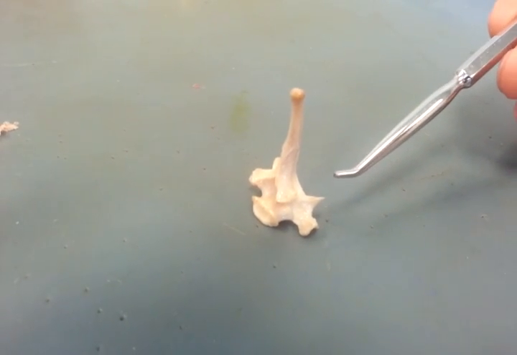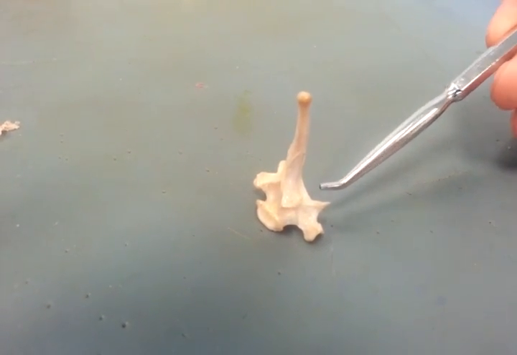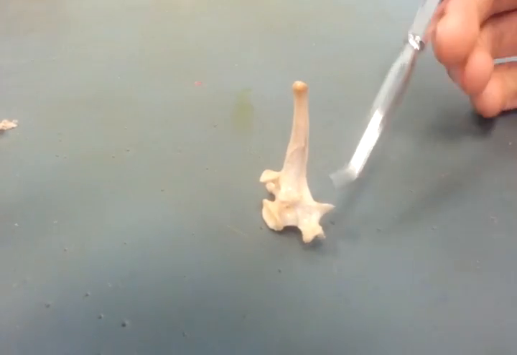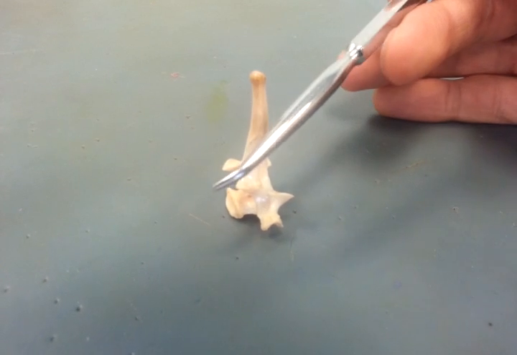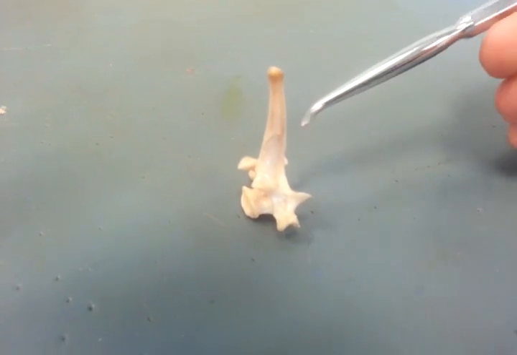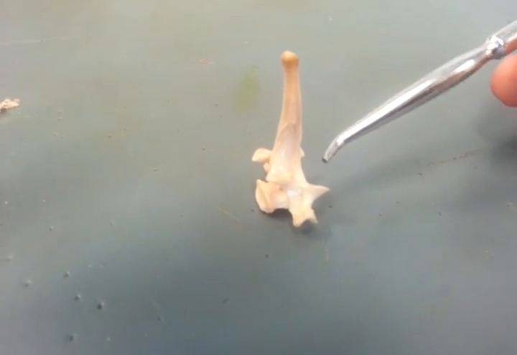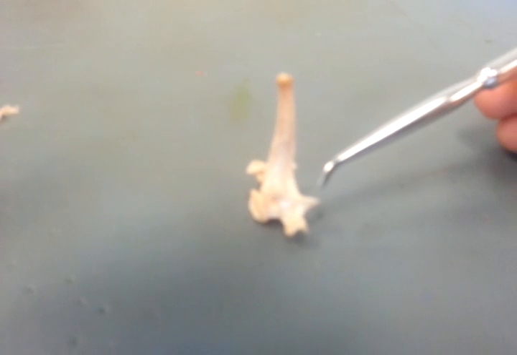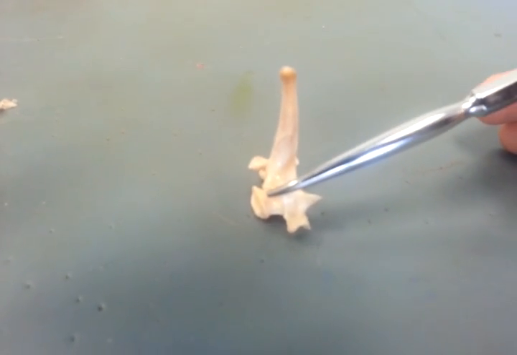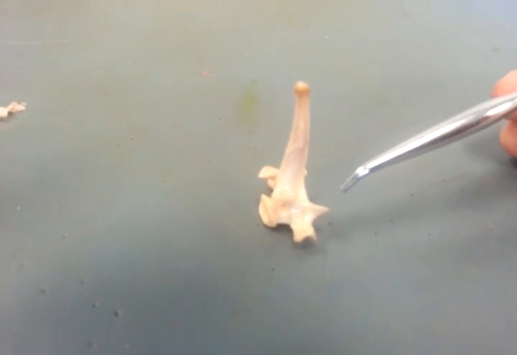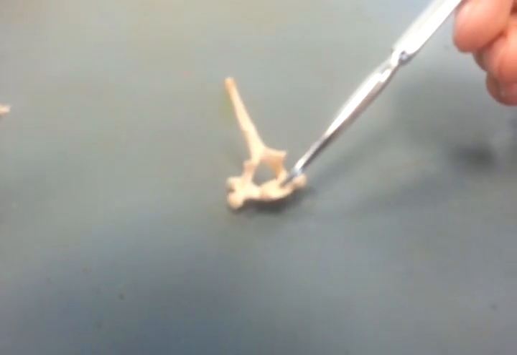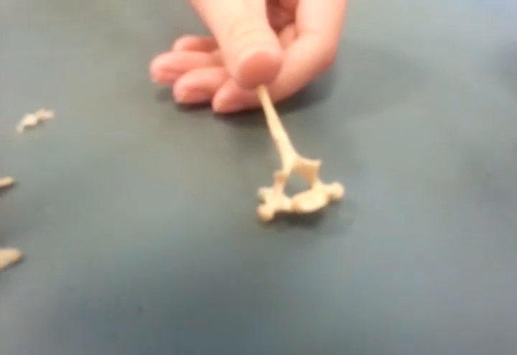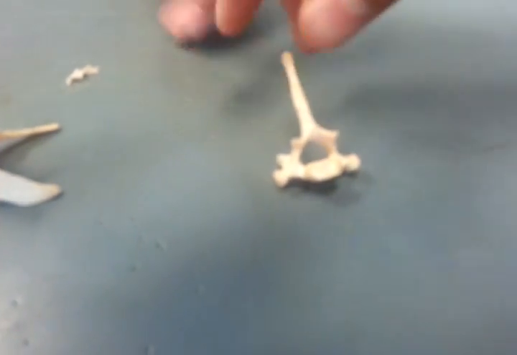And so the pre-zygapophysis should go under, and the post-zygapophysis should be connecting from over. This is a neural process, as said before. Demifacets are the articular surfaces on the zygapophyses. This is the centrum. That should be it.